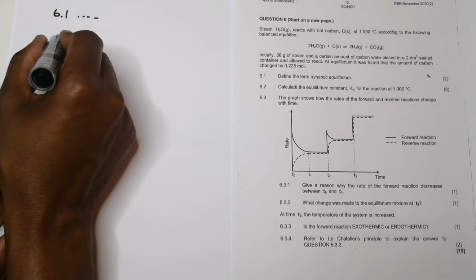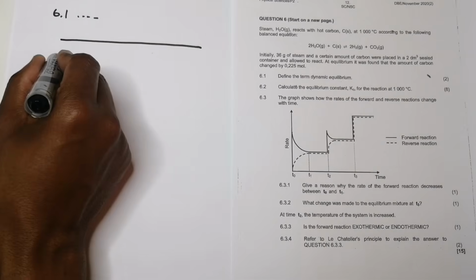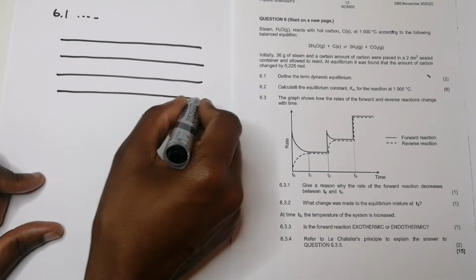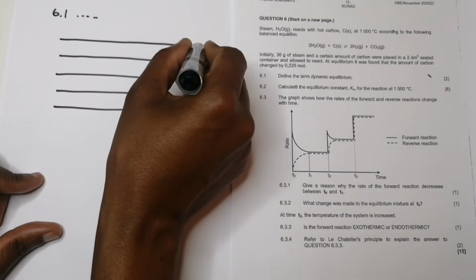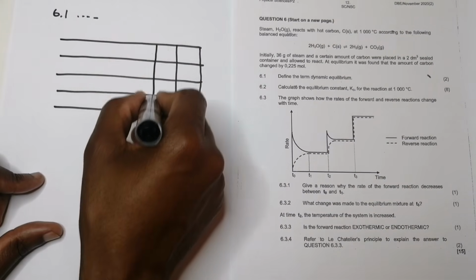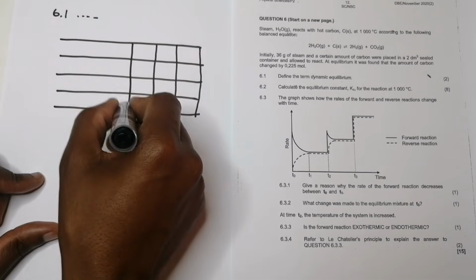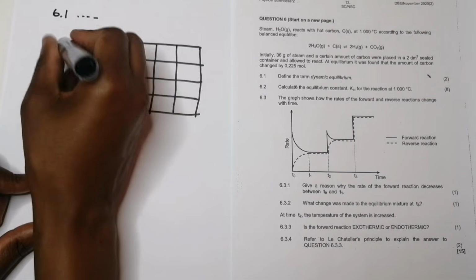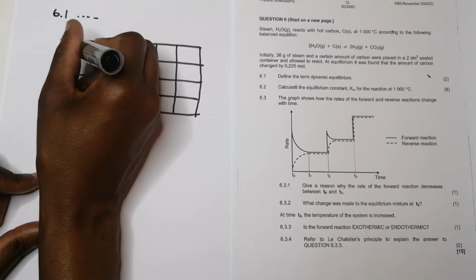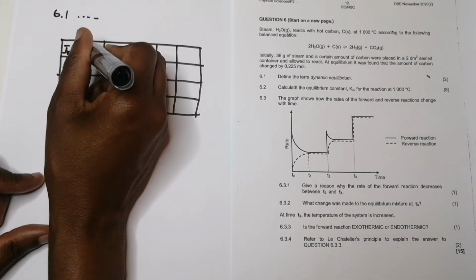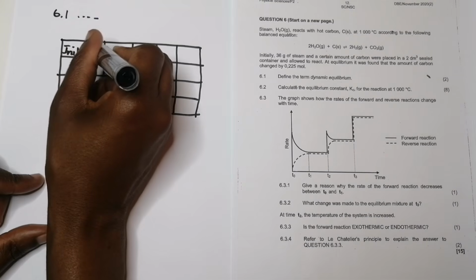So what I'm going to do is quickly draw that table for us, so that we know how to navigate our way through it. I've got two reactants and two products, so I'm going to make provision for them. And by the way, I know some of you prefer to write that ratio there. Nothing wrong with that. So this is initial, that's in moles.